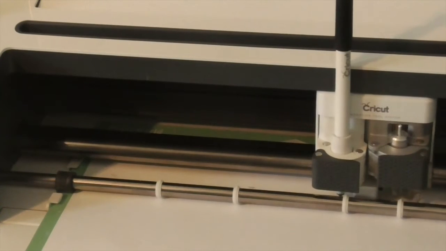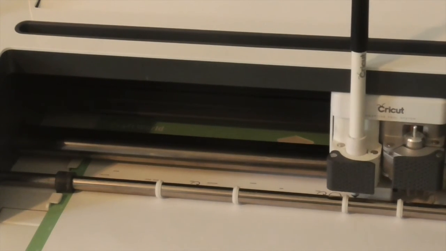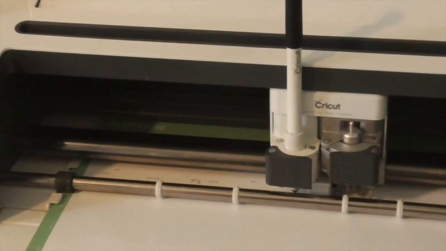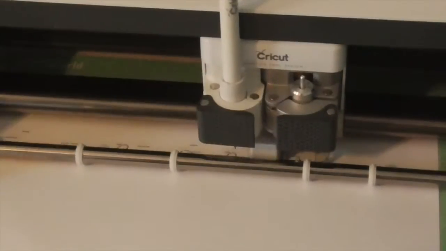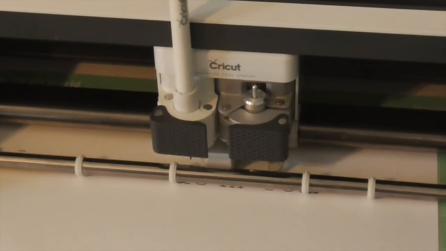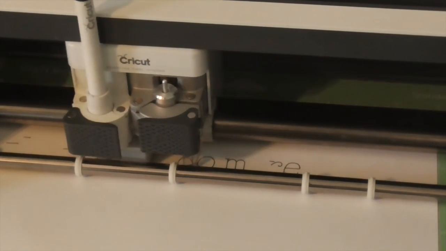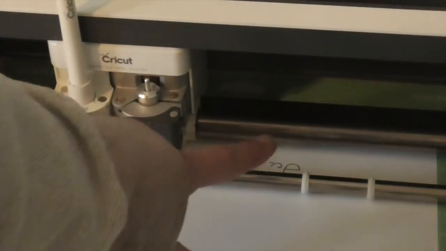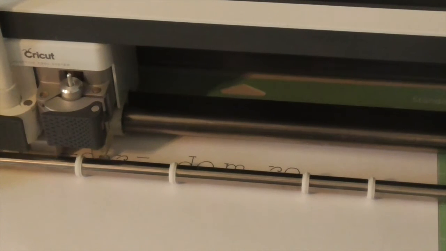It'll come out all nice when it's done. I'll bring one closer. There we go. So you can see it writes part of the letter here, part of the letter there, but it will come out all together.